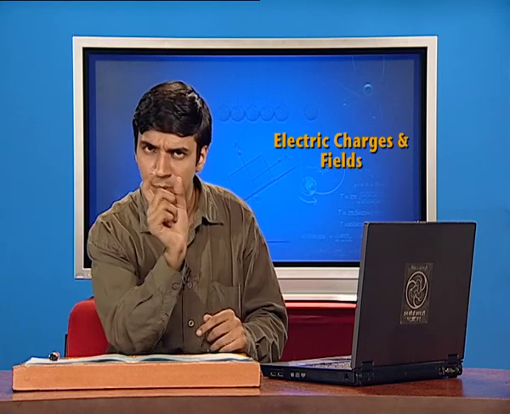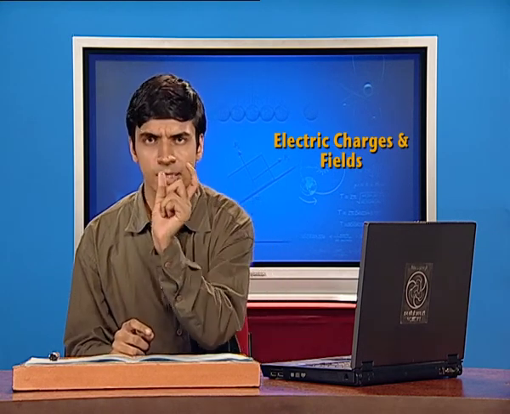So, I will take a simple part and I will say, okay, this is the part here, the volume is like this, and there will be some charges over it. So, there will be some charge density, it is delta Q upon delta V. Actually, it is that simple.